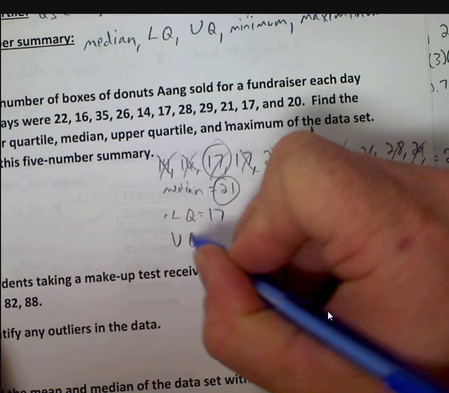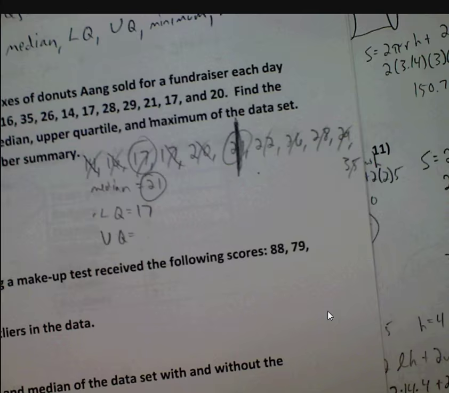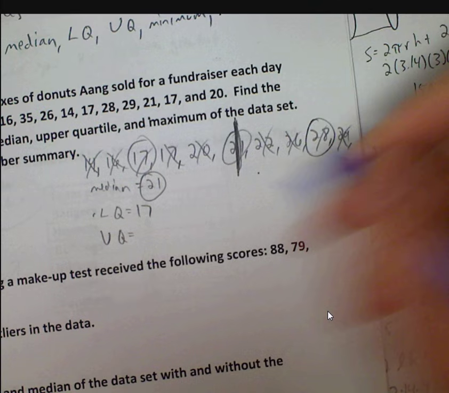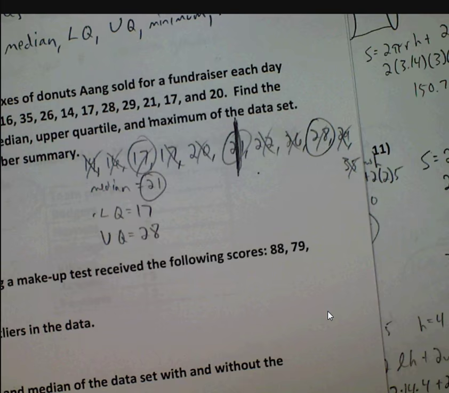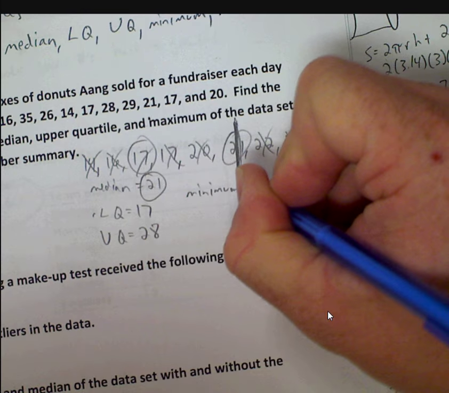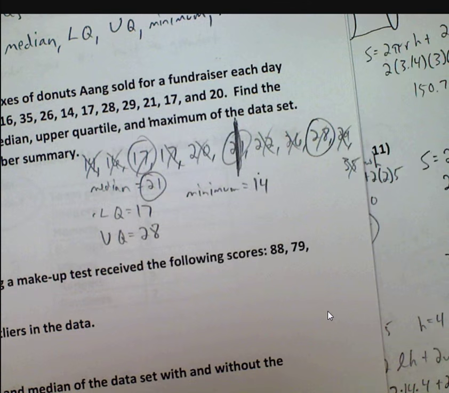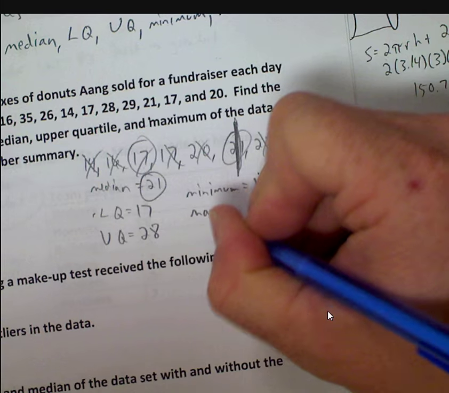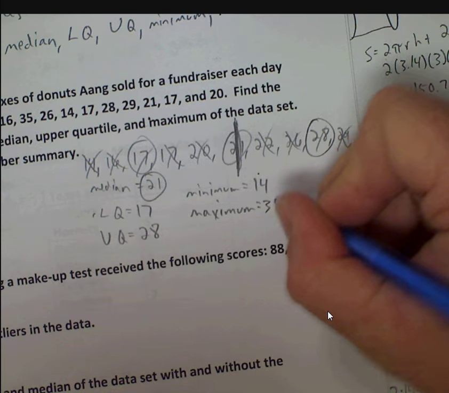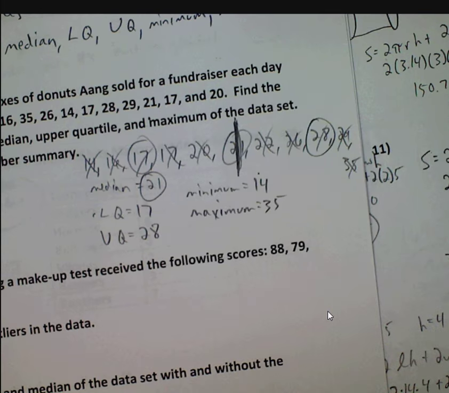My upper quartile would be the median of the second half. Small, big, 28 would be my upper quartile. Then I would have my minimum, which is my lowest number, which is 14, and then I would have my maximum. My maximum is 35. That is my 5-point summary.